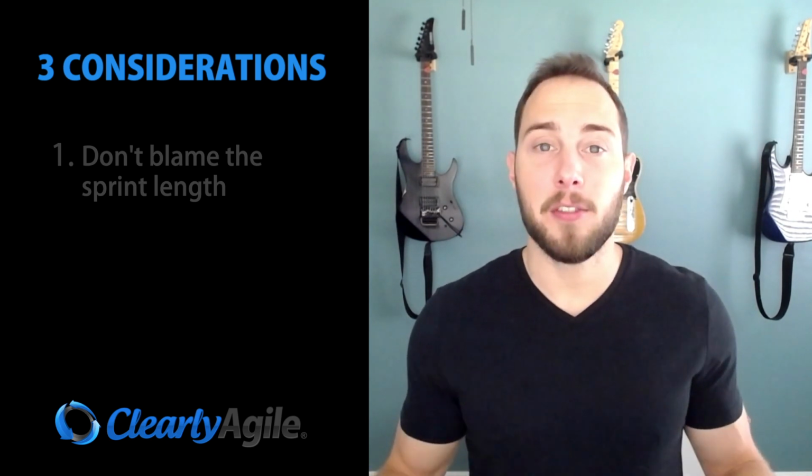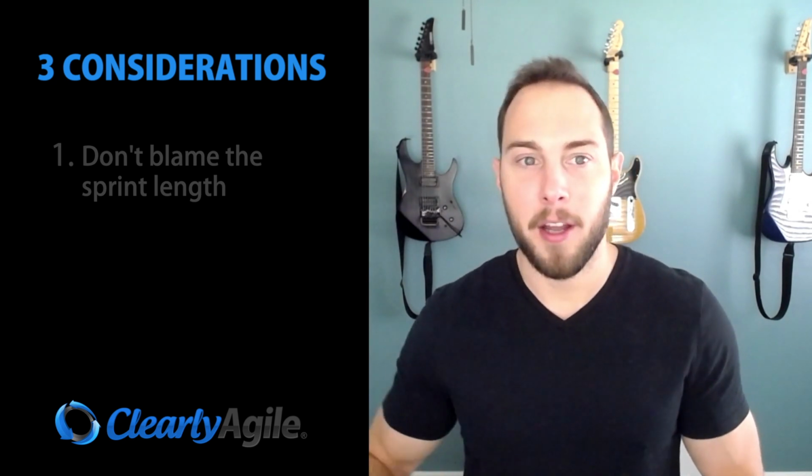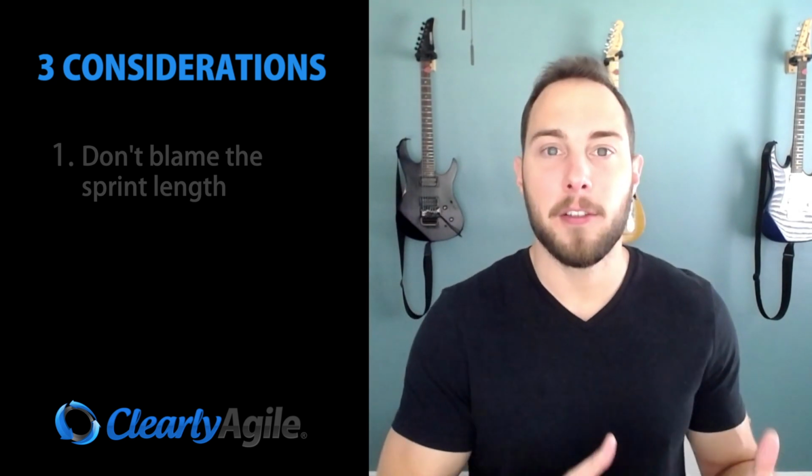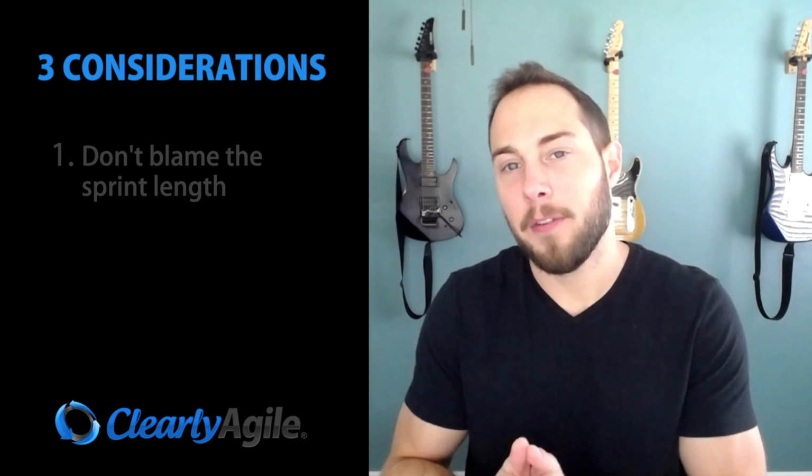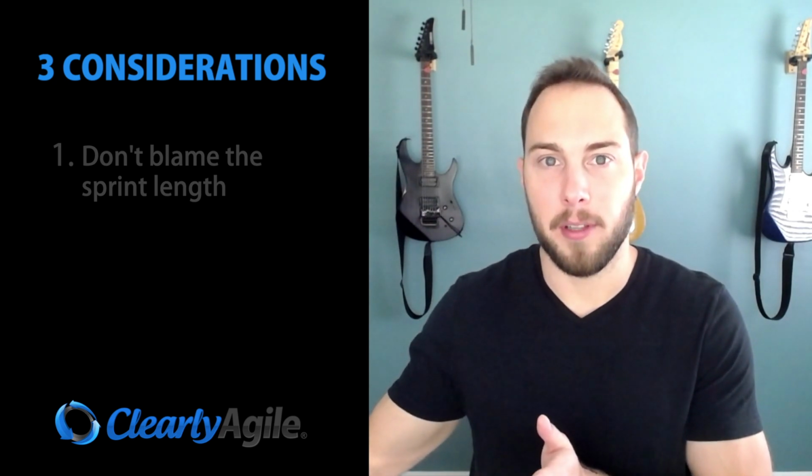Plus, if you need to change your sprint length, you can always do so. Just make sure you do it at the right time. So let's say you have a retrospective, you talk to the team, they want to change the sprint length. Then from the next sprint forward, that's when you would change the sprint length. Don't change it in the middle of the sprint.